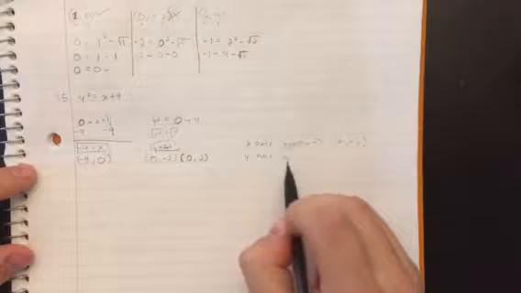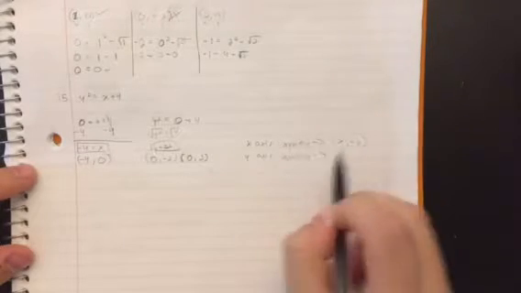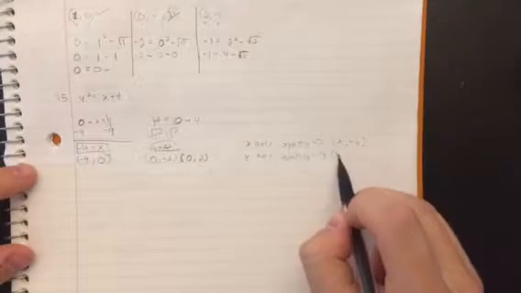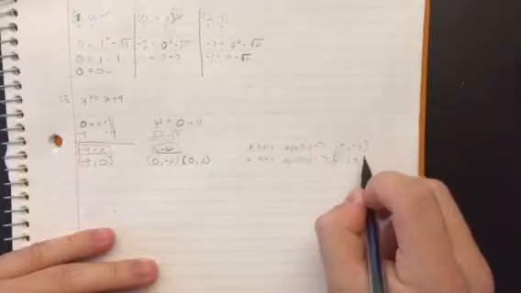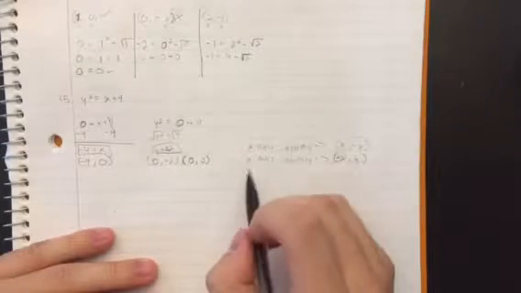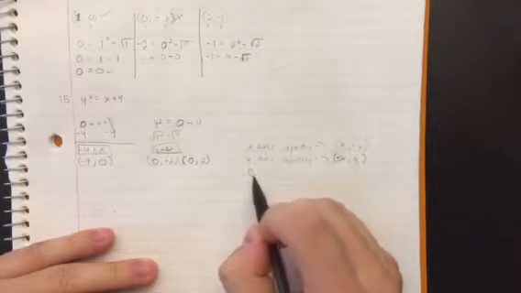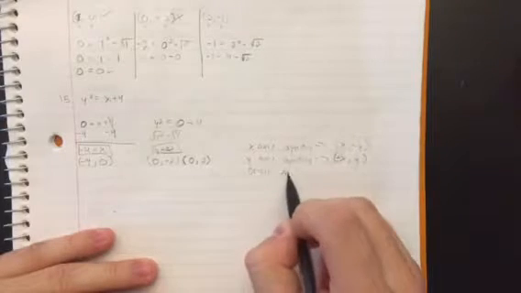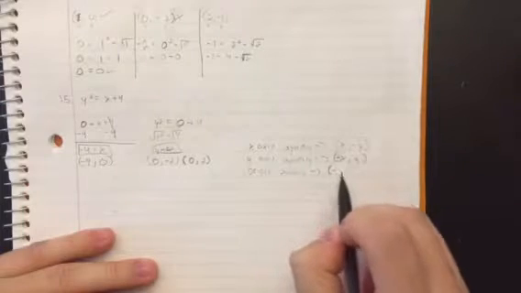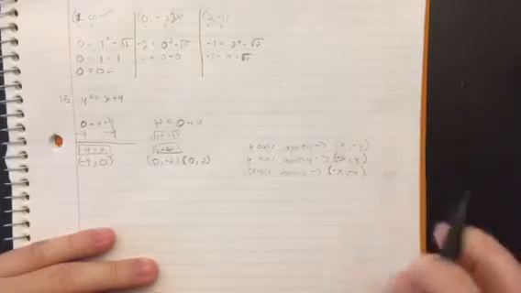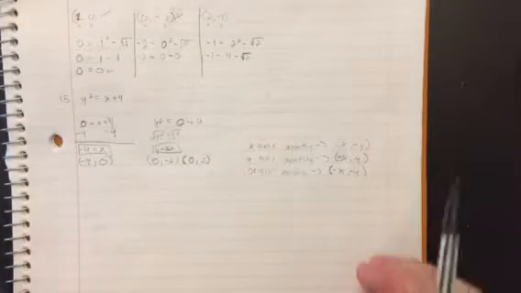Y-axis symmetry will allow the y to stay positive, but it will change the x to become negative. The origin will change both the x and the y and change them both into negative.